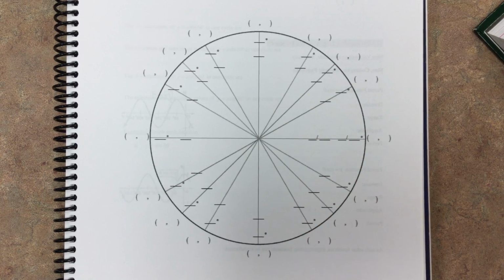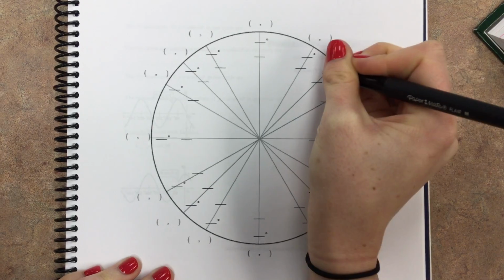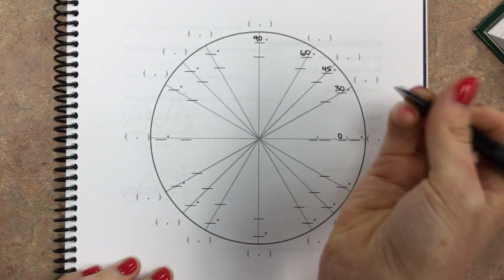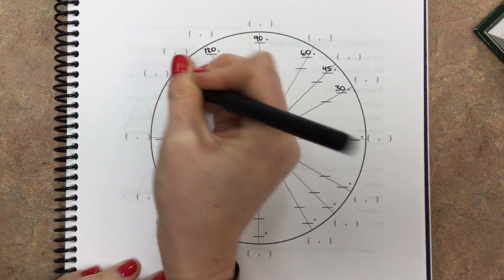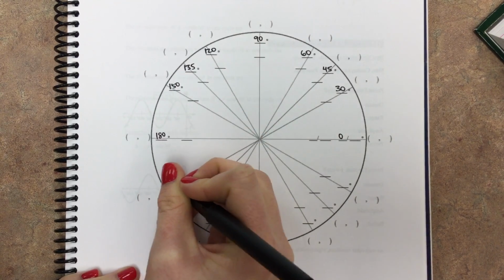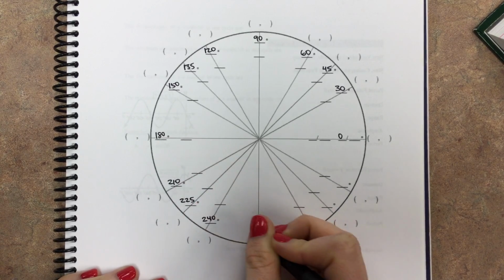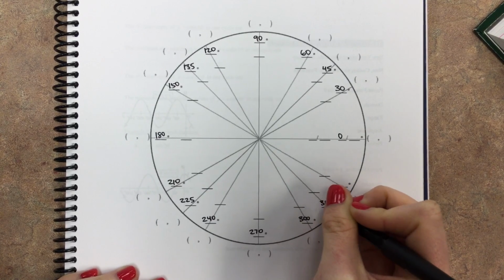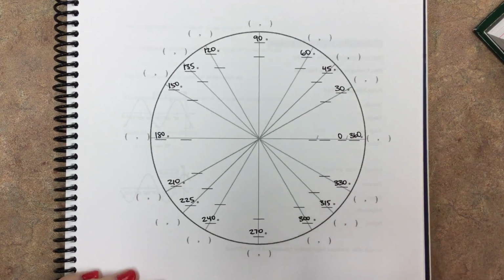We're going to fill in the degrees. So the degrees should be kind of the easiest part of this unit circle. So this is, remember, 0 degrees, 30, 45, 60, 90, 120, 135, all right, and then it ends at 360 degrees.